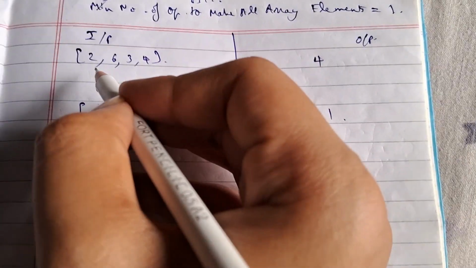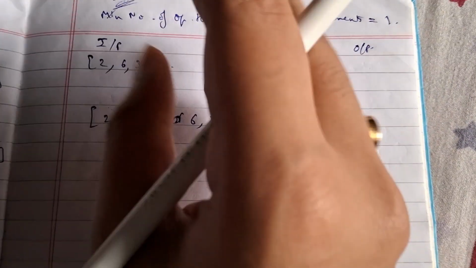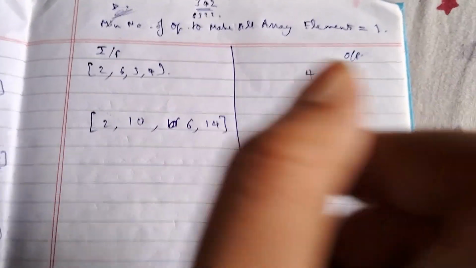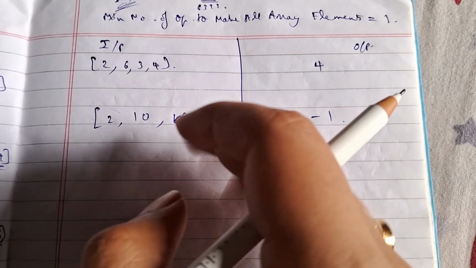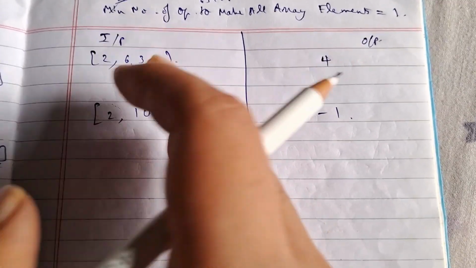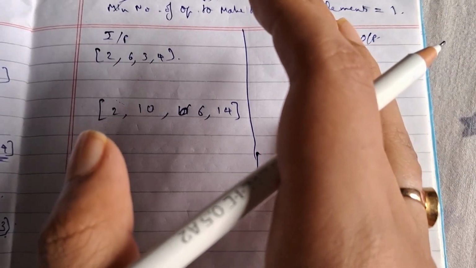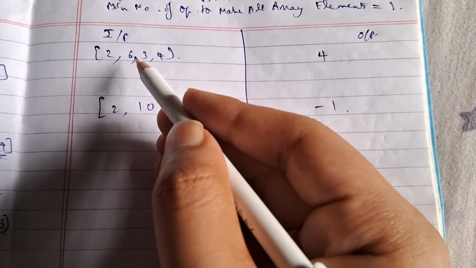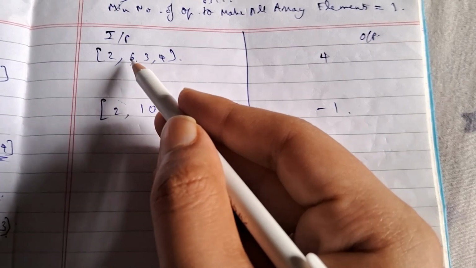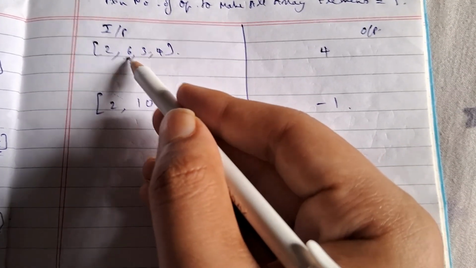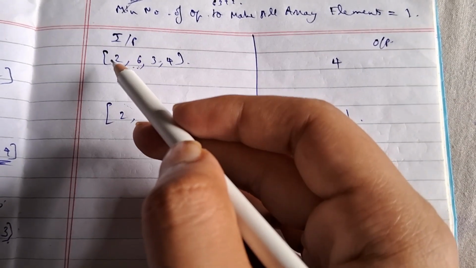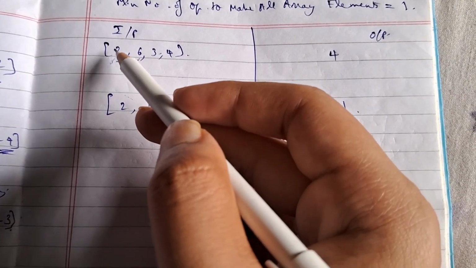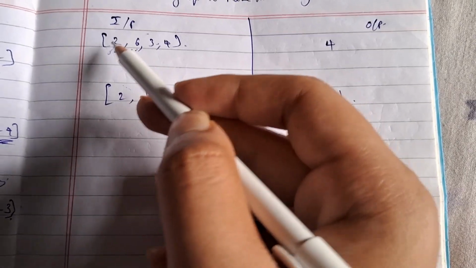So the problem is very simple. It is stated that you are given an array and you can do what? You can remove one element and replace it with the GCD of that element with any of its neighboring elements. Okay, like if I want to replace 6, I can replace this with either the GCD of 6 and 3 or the GCD of 6 and 2. Okay, so this is what it states. If you want to replace 2, you can replace it with either the GCD of 2 and 6 or nothing, right? Because there is nothing over here.